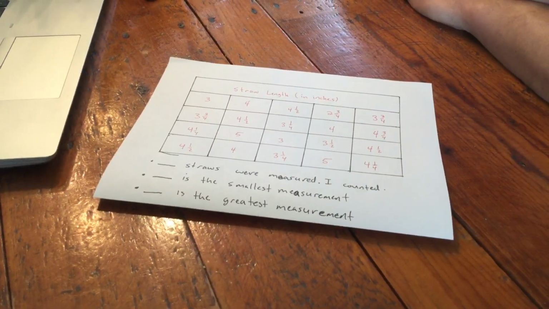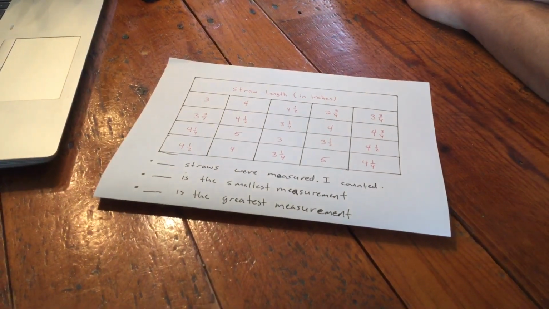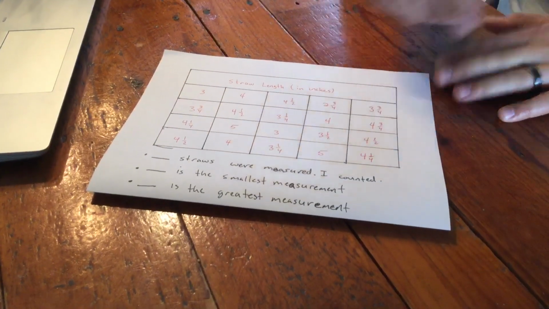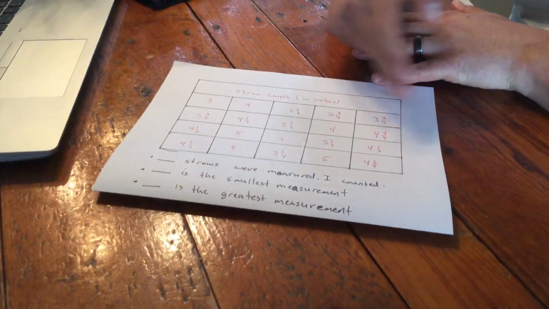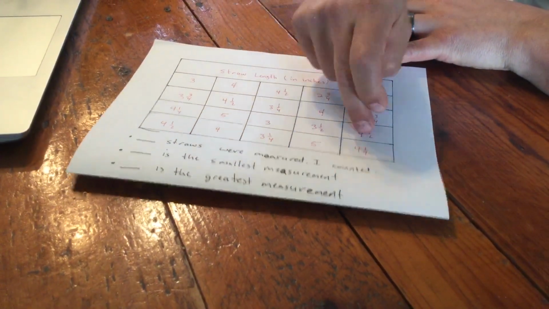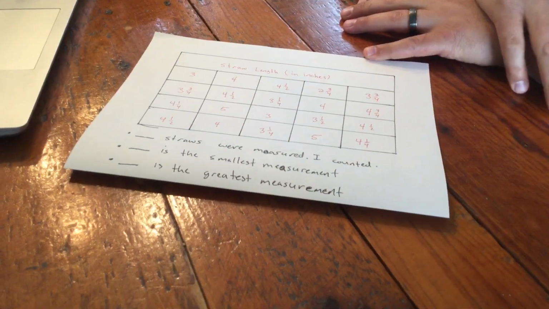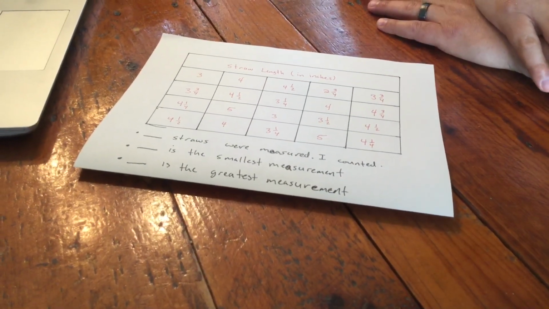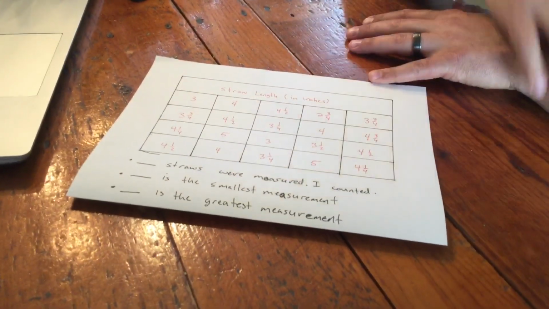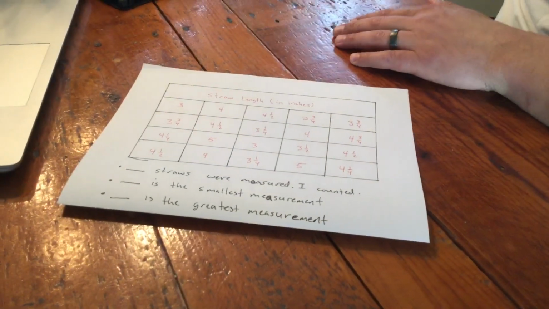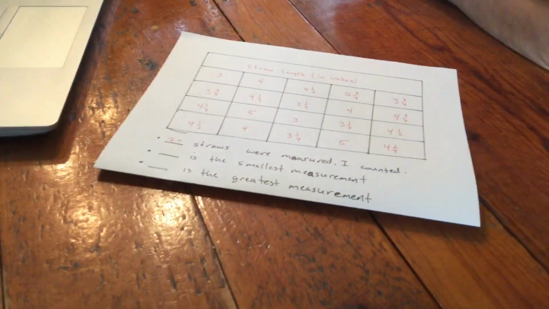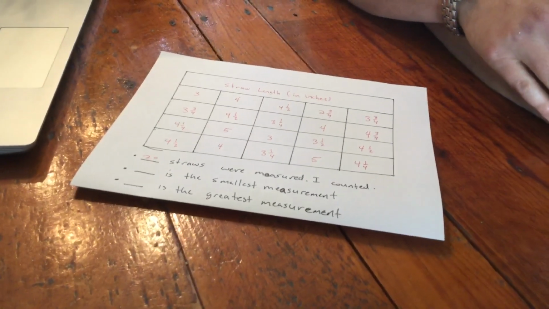Our first question is, how many straws were measured, and explain how you know. If each one of these numbers represents a straw, all I have to do is simply count each one. 1, 2, 3, 4, 5, 6, 7, 8, 9, 10, 11, 12, 13, 14, 15, 16, 17, 18, 19, 20 straws. Or, for those of us who remember the array model, I could do 4 rows of 5, which is 4 times 5, which equals 20 straws. So my answer is 20 straws were measured, and I know because I counted.